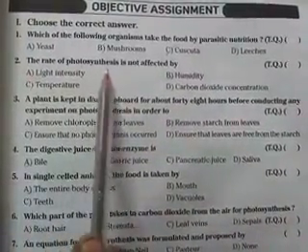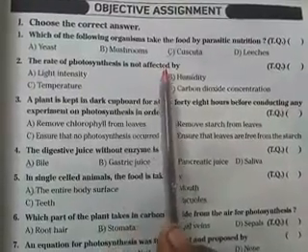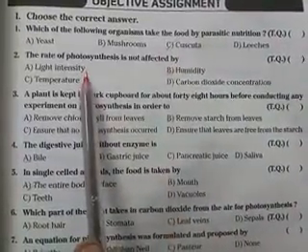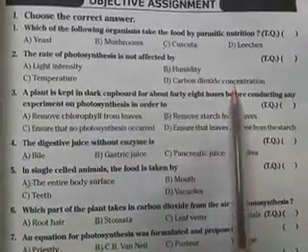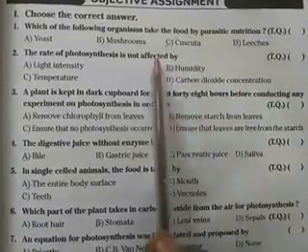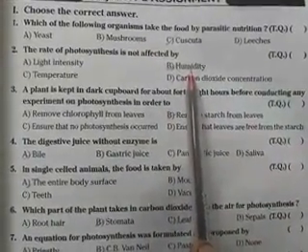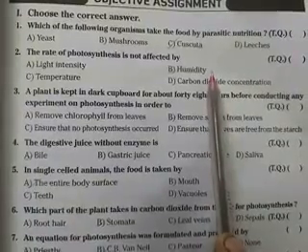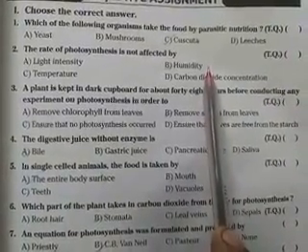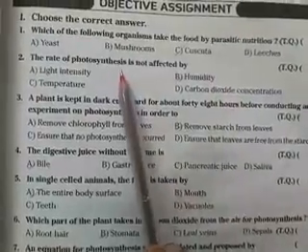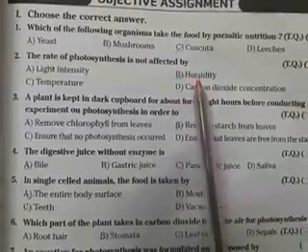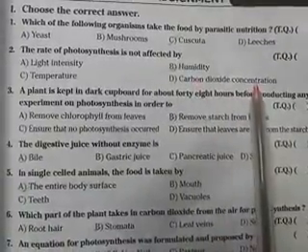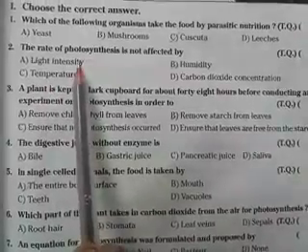Second bit. The rate of photosynthesis is not affected by. The rate of photosynthesis is affected by light intensity, temperature, and carbon dioxide concentration, but it is not affected by humidity. What is humidity? The amount of water vapor or moisture in the atmosphere or in air is called humidity. So the rate of photosynthesis is never affected by humidity, but it is always affected by carbon dioxide concentration, temperature, and light intensity.